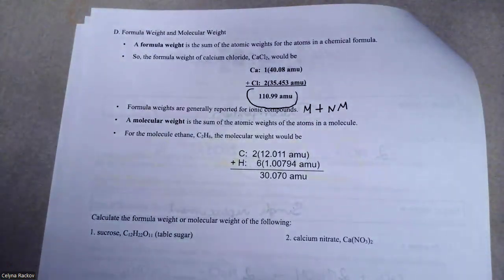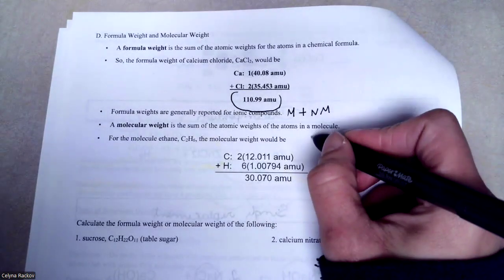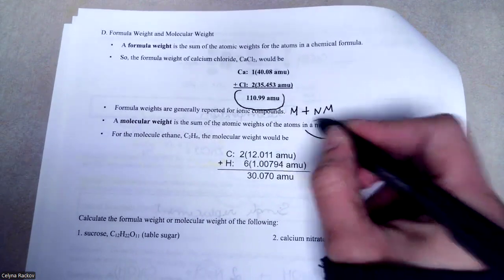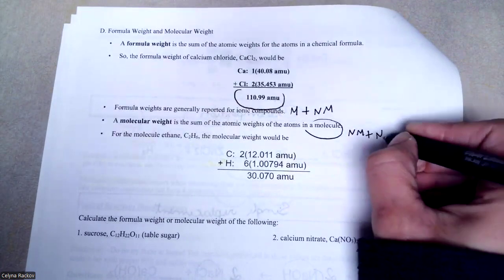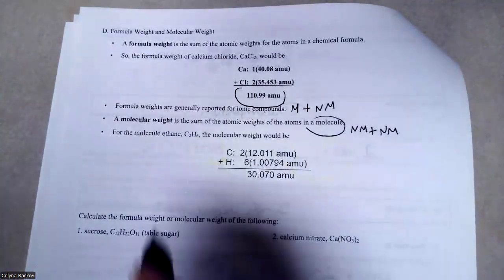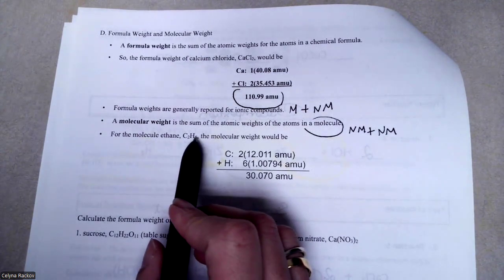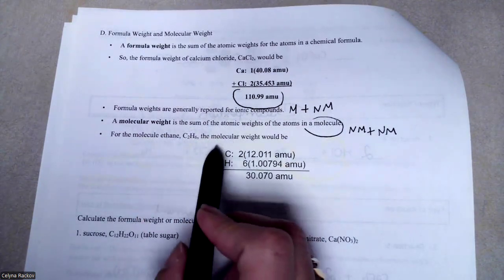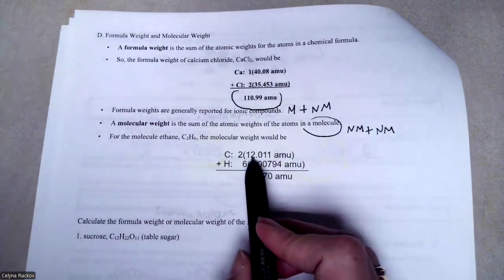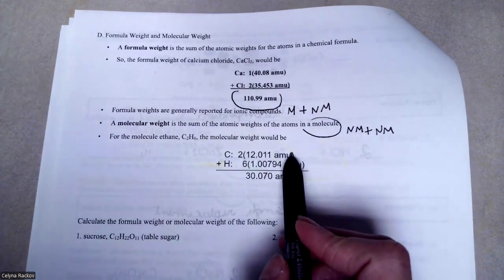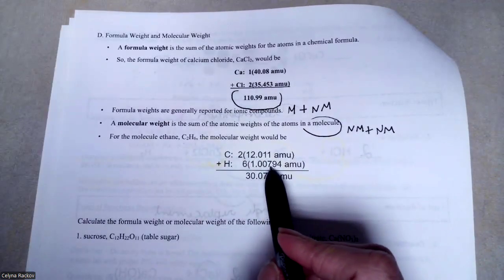The molecular weight is the sum of atomic weights for atoms in a molecule. So molecules, when you have, for example, nonmetal plus nonmetal, like here. Carbon is a nonmetal, and hydrogen is also nonmetal, so we have here a molecule. So carbon, each carbon in the periodic table is 12.011, and each hydrogen is 1.008.